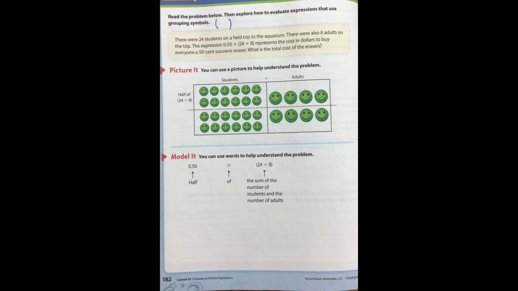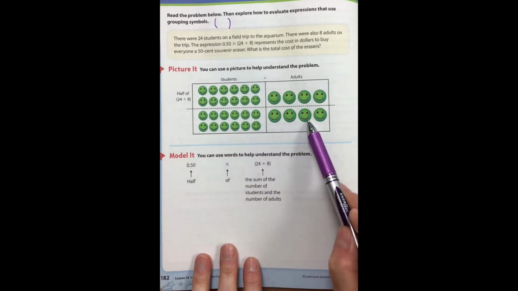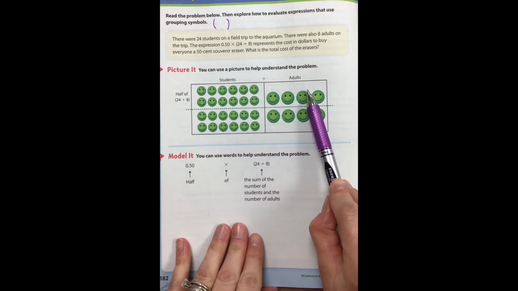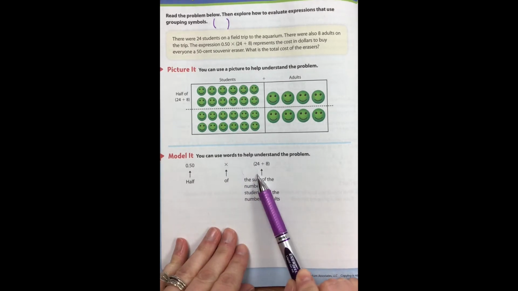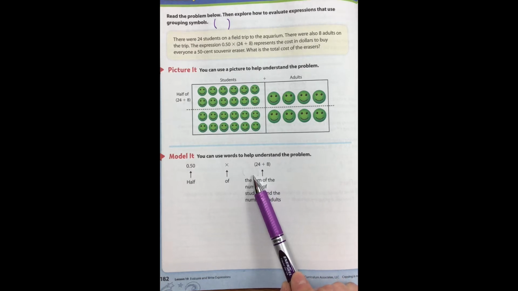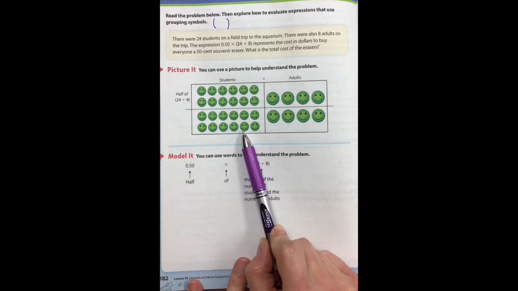Okay, so like always with Ready Math, they have given you 2 different ways to think about it. We have the picture method. They've got these cute little, I'm guessing these are what the erasers are supposed to look like. So a picture it method and then a model it method, which is what probably most of you guys by now are using because we've already been working with order of operations for a while. So we're going to start up here with the picture it.